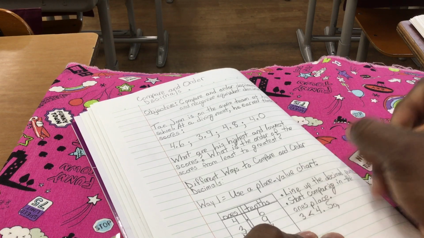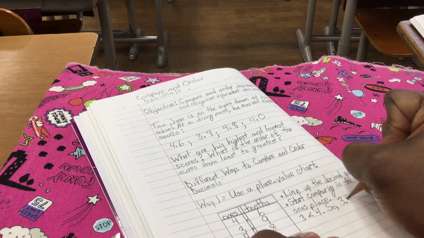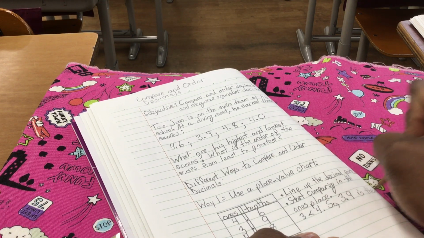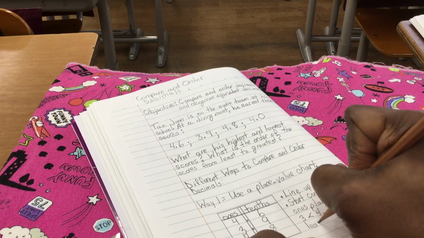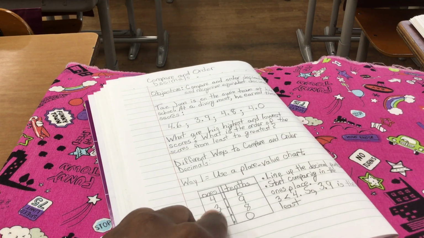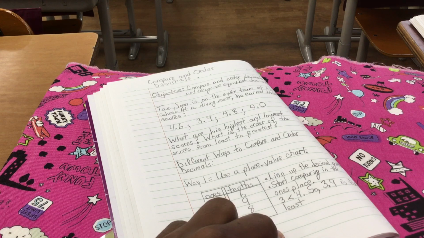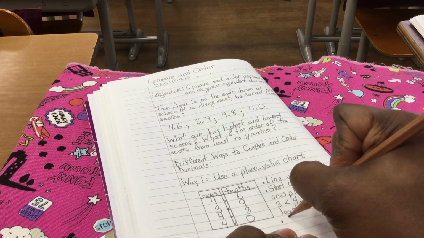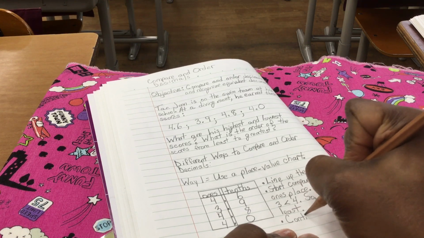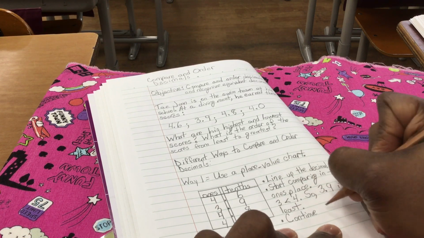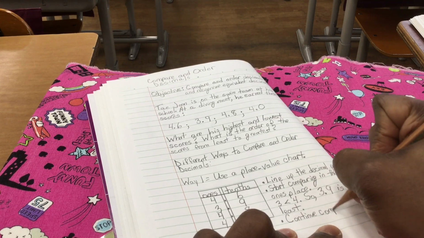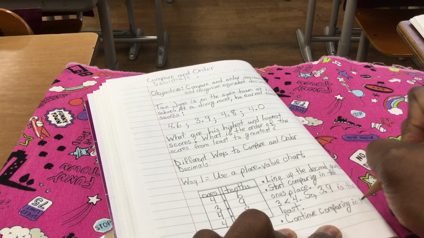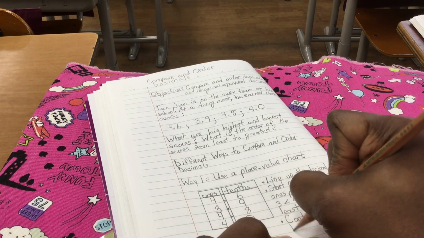So 3.9 is the least, or the smallest. It's very easy for us to see that here. Then you want to continue comparing in the tenths place.